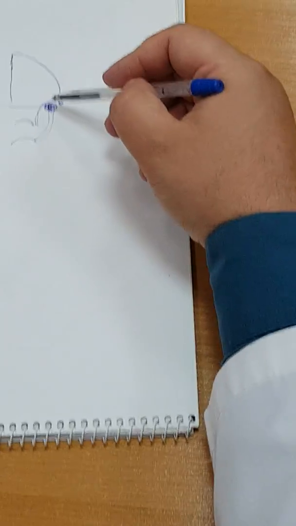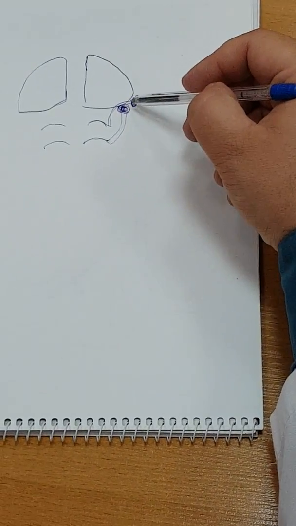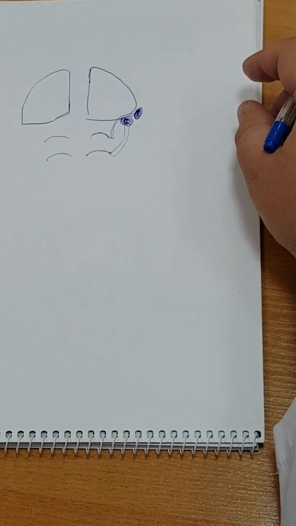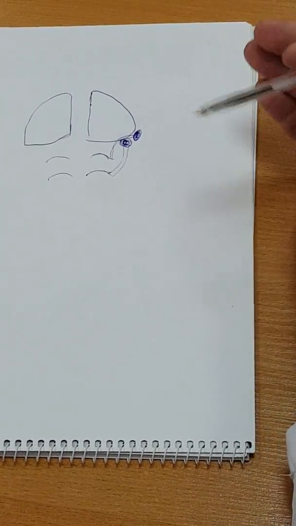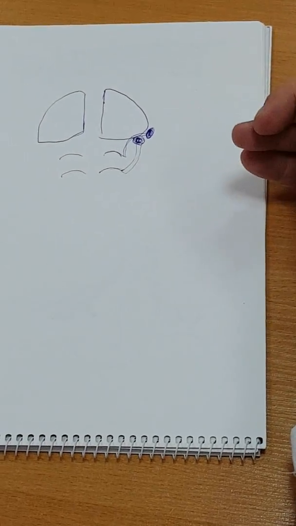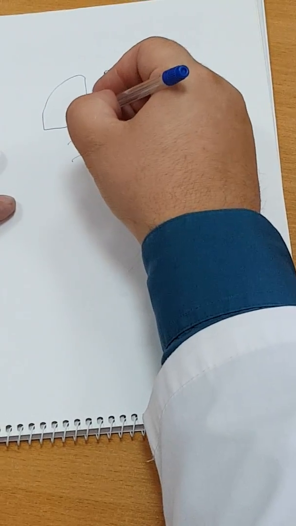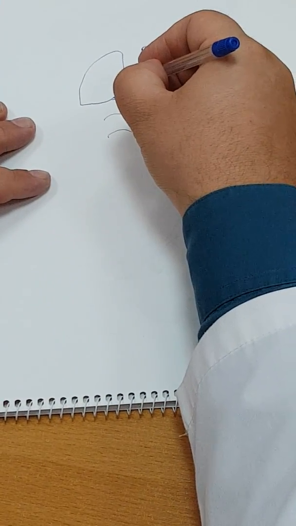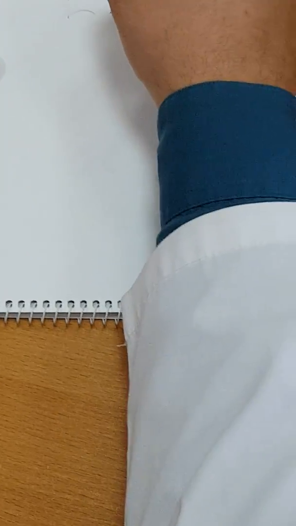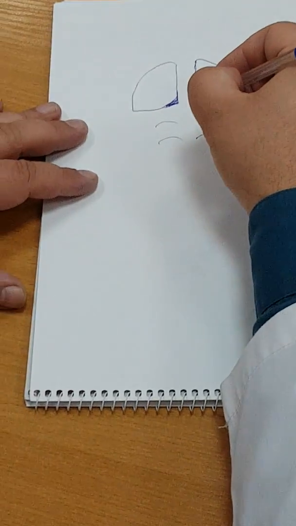Yeah. Both of these geniculate bodies are metathalamus, posteriorly from thalamus, metathalamus. Then, here we have a triangle, trigonum habenulae.